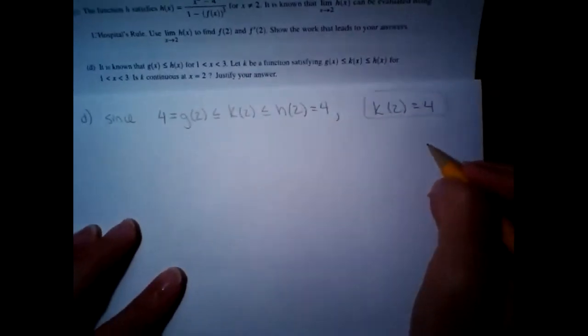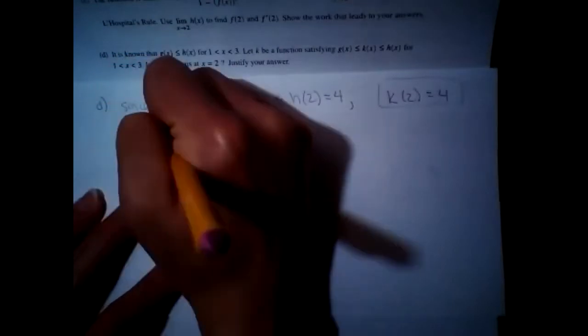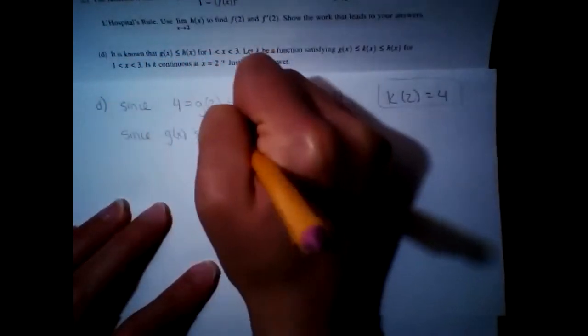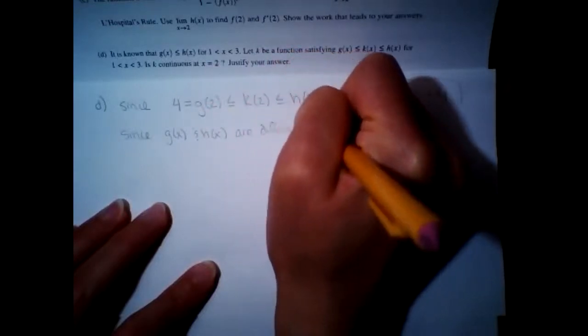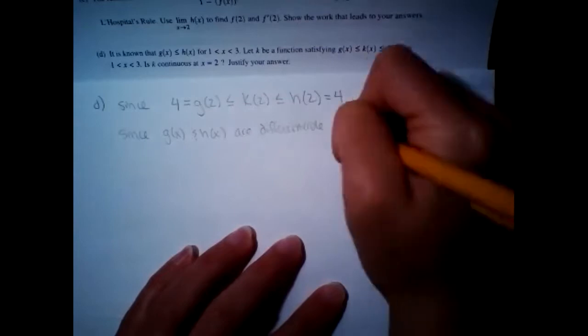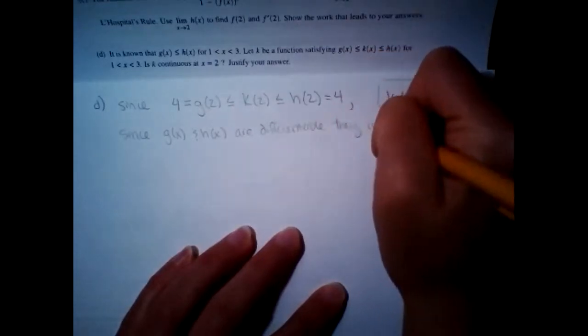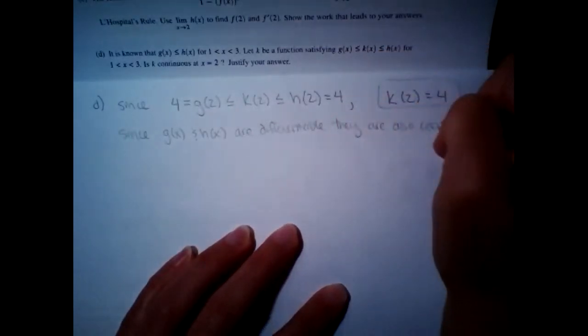Now we have to prove that there's a limit. Now they told us that g and h were differentiable. Well, that means they're also continuous. You have to mention that, right? So since g of x and h of x are differentiable, and again, I would write it out on the AP exam, they are also continuous.